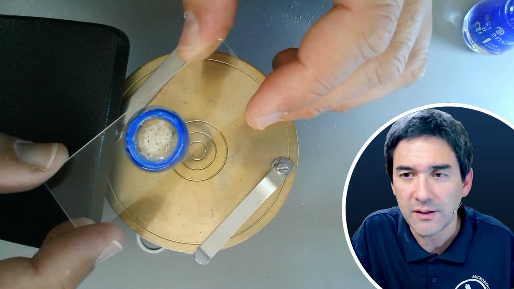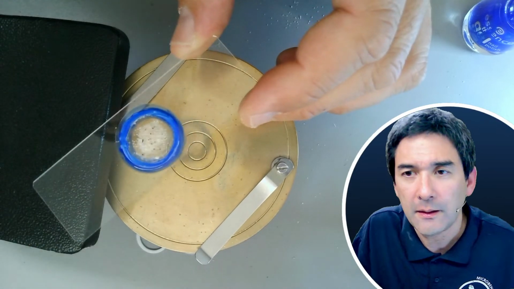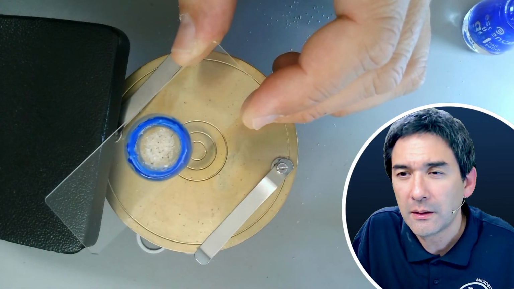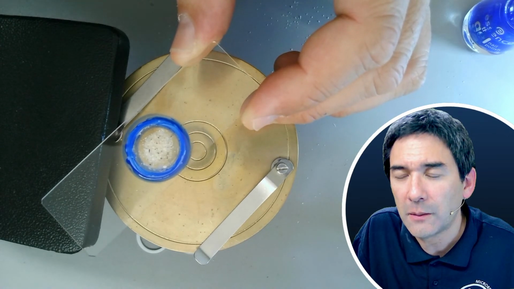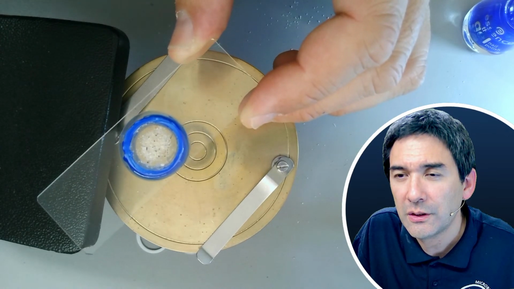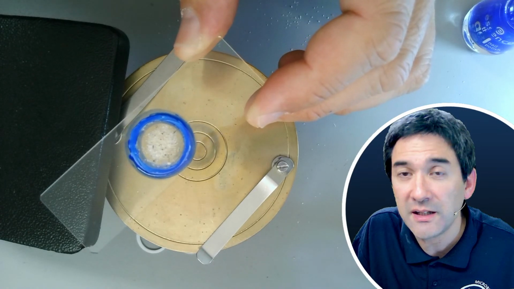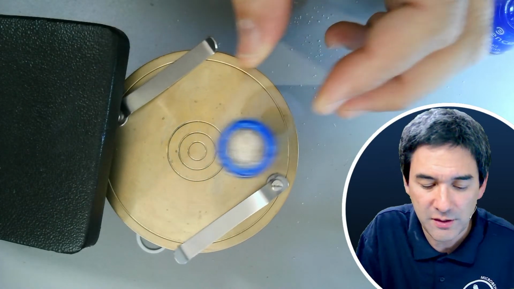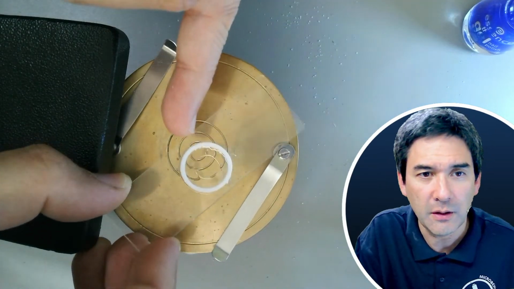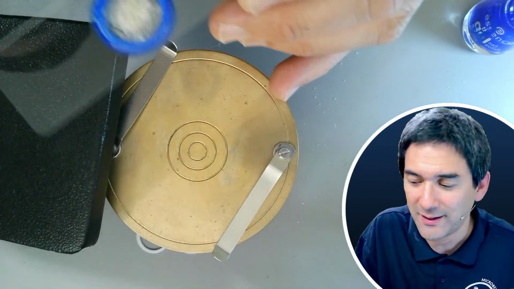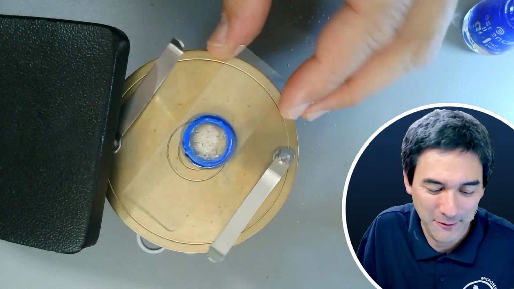And let's have a look at this. Okay, so there are a couple of questions here. Can you use dark? Yes. Are there any other choices besides nail polish? Yeah, sure. You know what this is here? This clear, are you able to see this here? You're gonna laugh now.